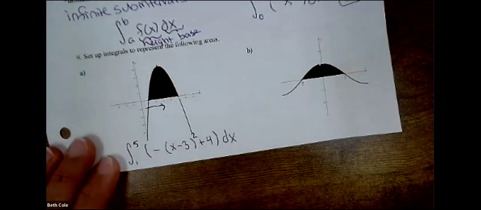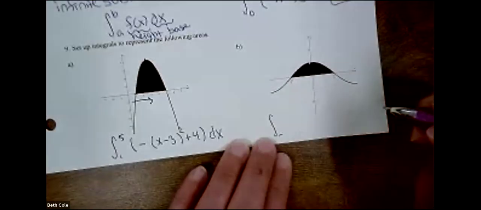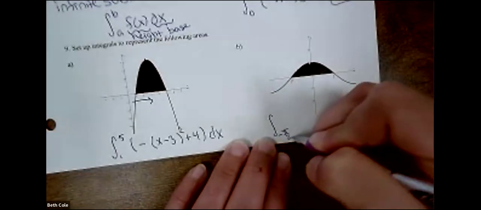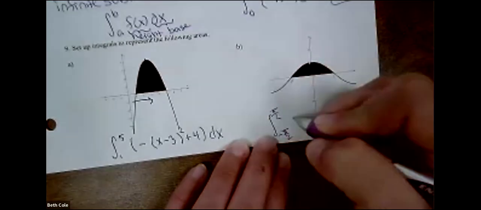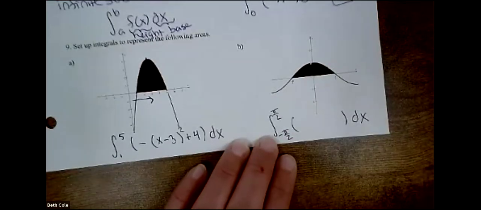All right, hold on. We're getting there. What are the boundaries, first of all? Negative pi over 2 to pi over 2. Leave a gap, put dx. dx is super important. It is the base of your rectangles.